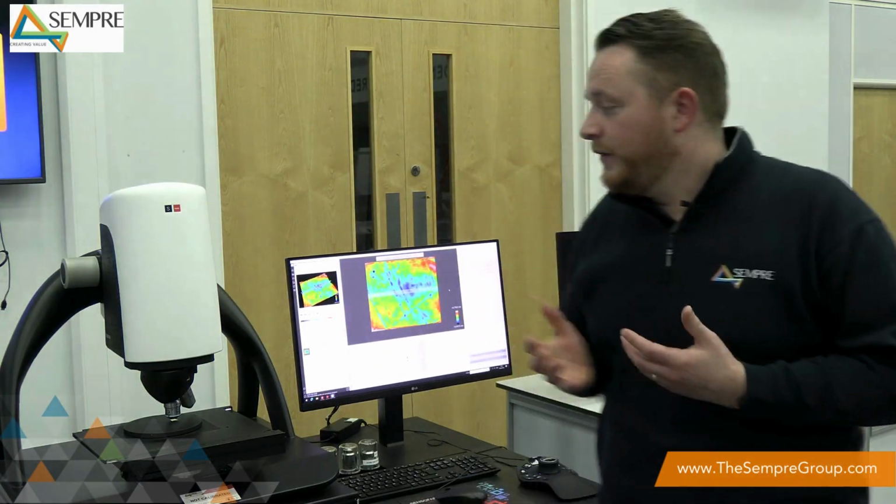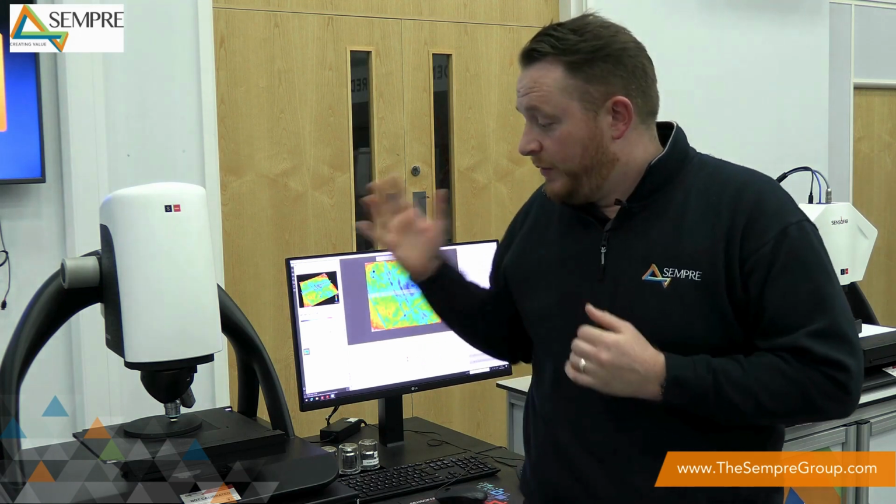Hello, today we're going to be running through our 4 technologies related to optical profiling. So we'll have confocal, focus variation, interferometry, and on this machine behind me we've got the capability to measure thin film thicknesses. So the machine that I'm stood next to is a Sensofar S neox, and using this equipment type we're able to flip between those 4 technologies to be able to measure all different types of samples.